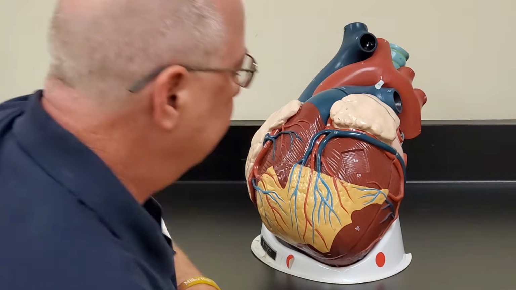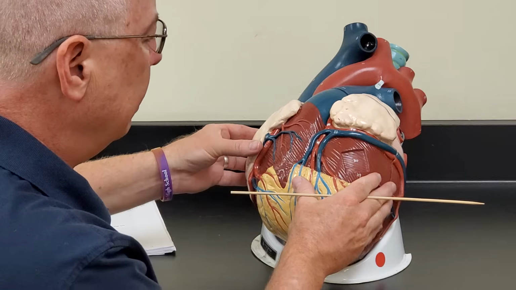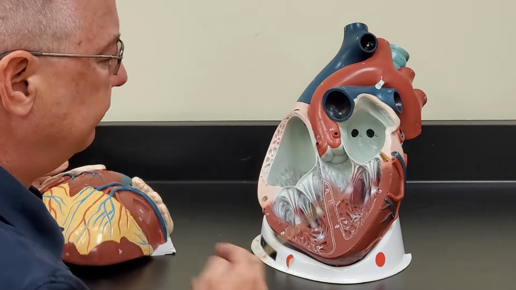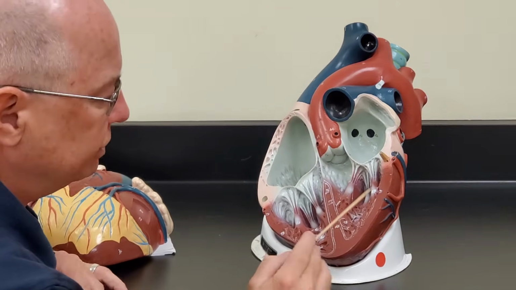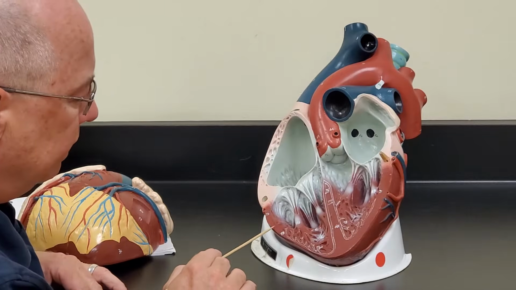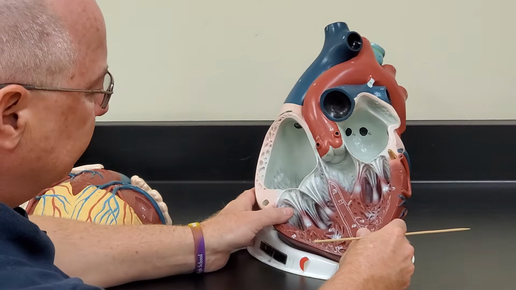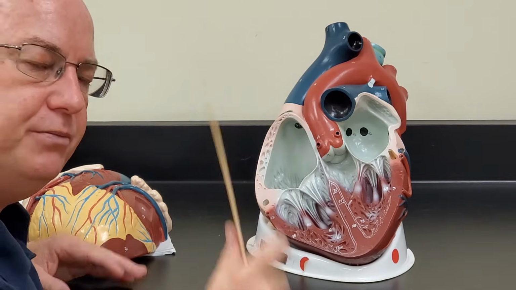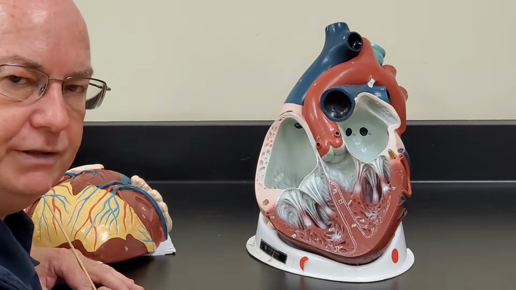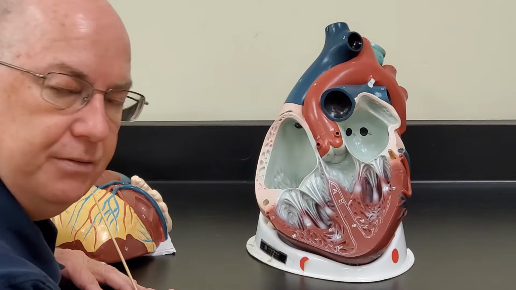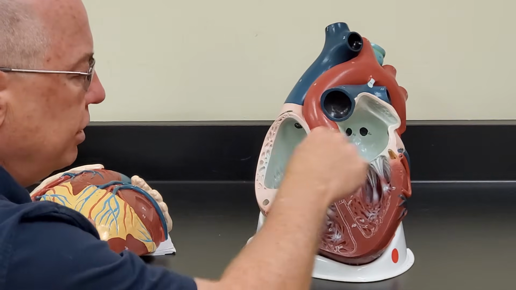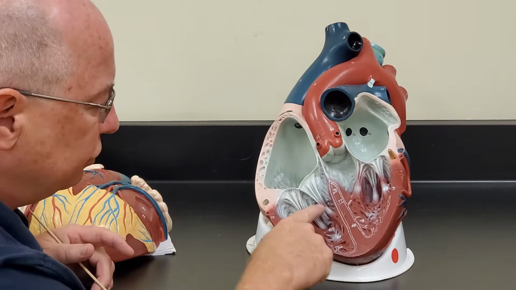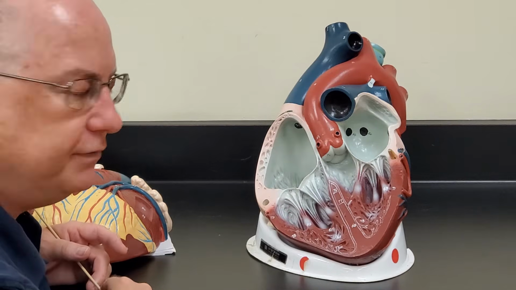Now, if I take the front of the heart off, I can see that the myocardium has a thickness to it. And in some areas of the heart, it's not quite as thick as others, like the right ventricle. So we have 4 chambers to the heart. The 2 top chambers are called atria. The 2 bottom chambers are called ventricles. The atria are pretty empty, but the ventricles have a lot of musculature and some connective tissue in here.